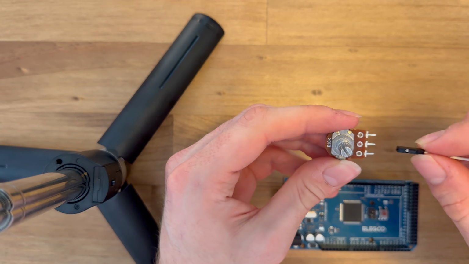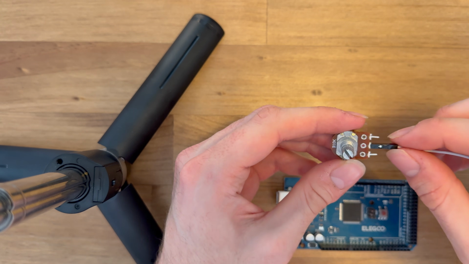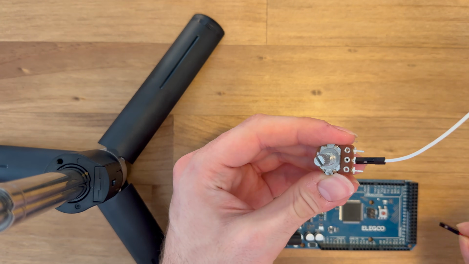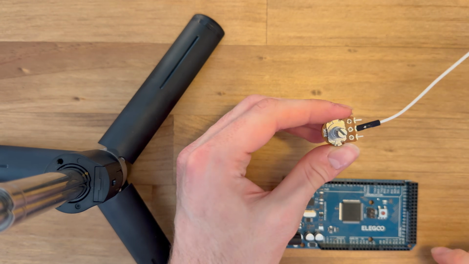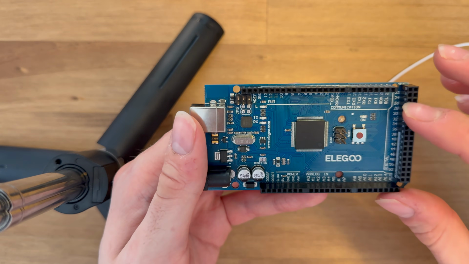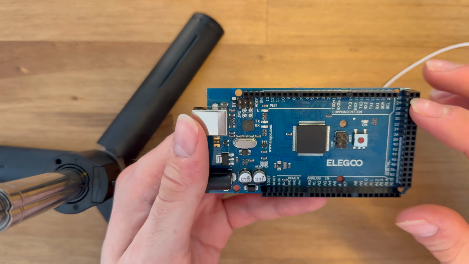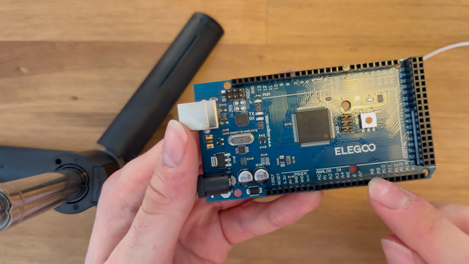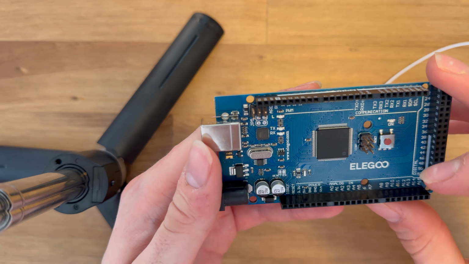So the middle wire will go on like that, and that's going to go off to an analog. In fact, first I'm going to show you the board again. Before, we showed you the digital pins, but we're not going to be using them for these. We're going to be using the analog pins, as it's an analog component.